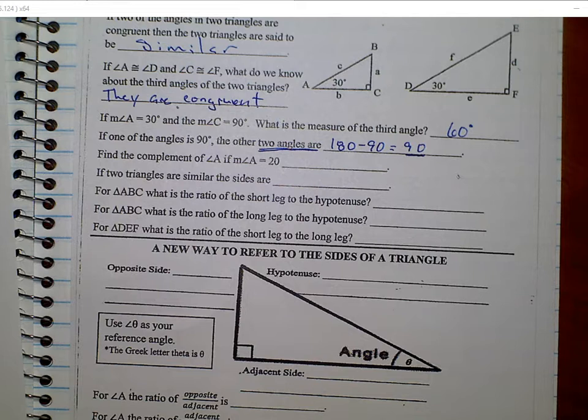Listen, class. Supplementary adds up to 180. Complementary adds up to 90. Supplementary is 180. Class, what is complementary? 90. Complement is something nice to say.